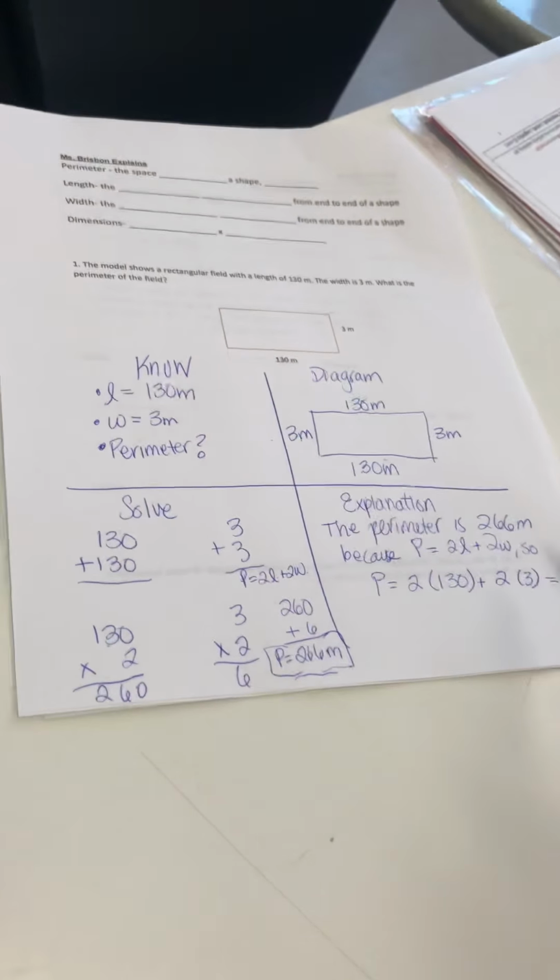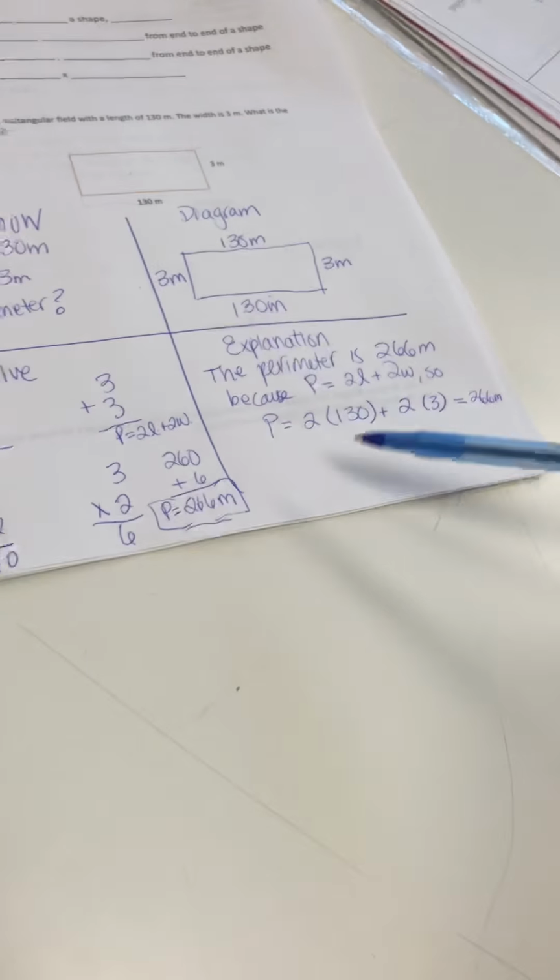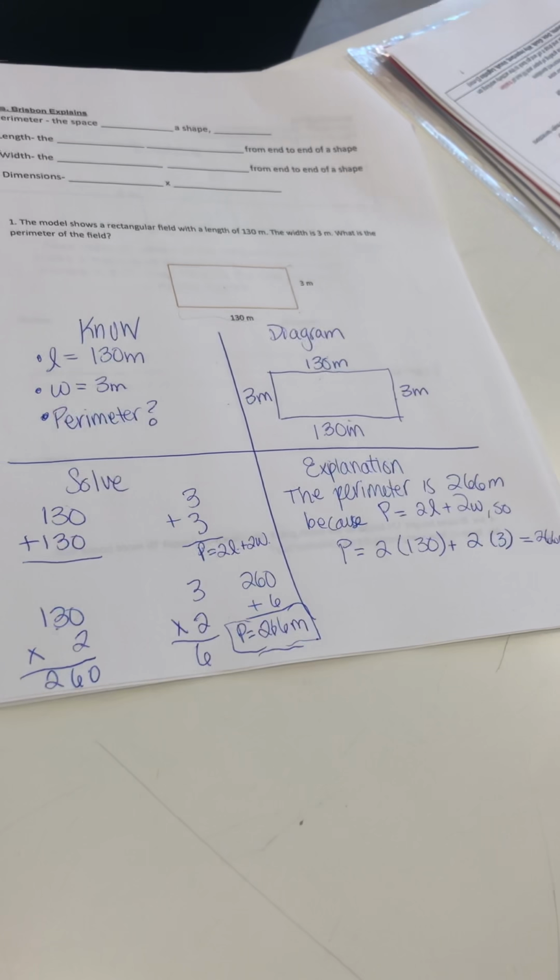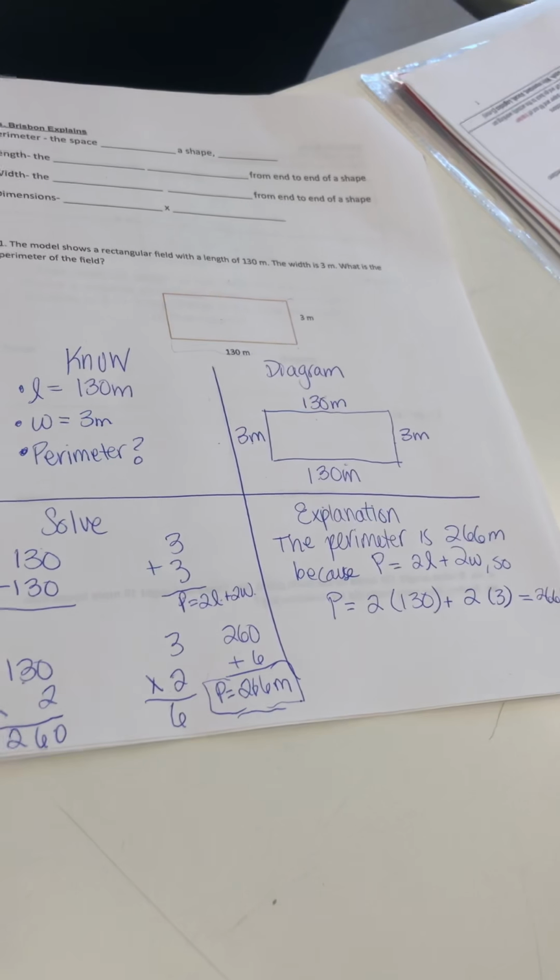So students, even though this is a long process that some of them do not like, this process is what is required and will help them to solve any word problem.